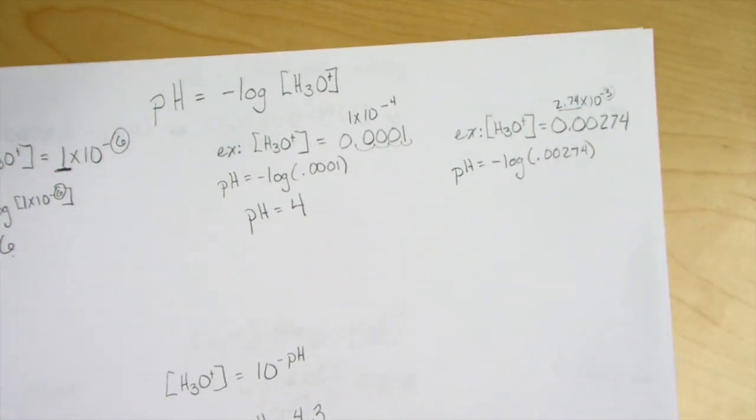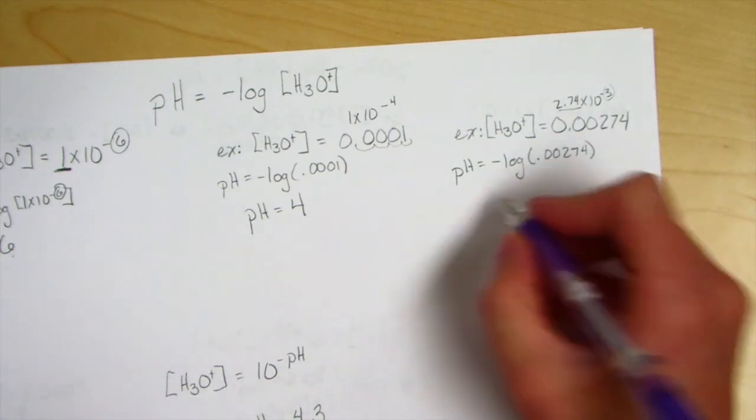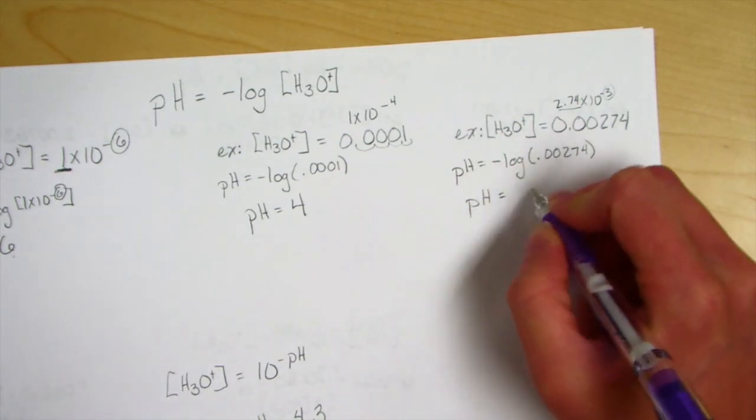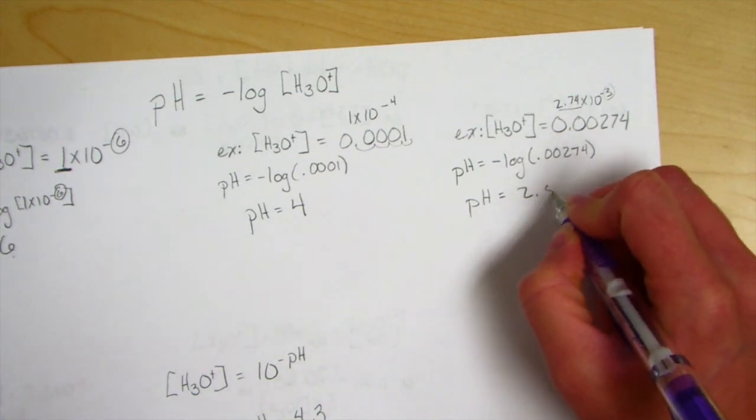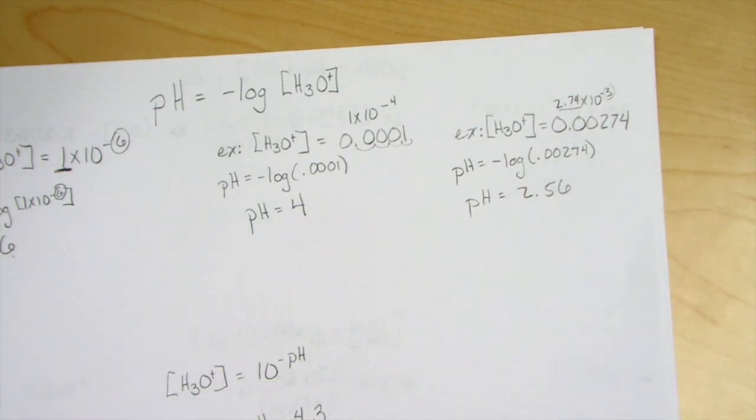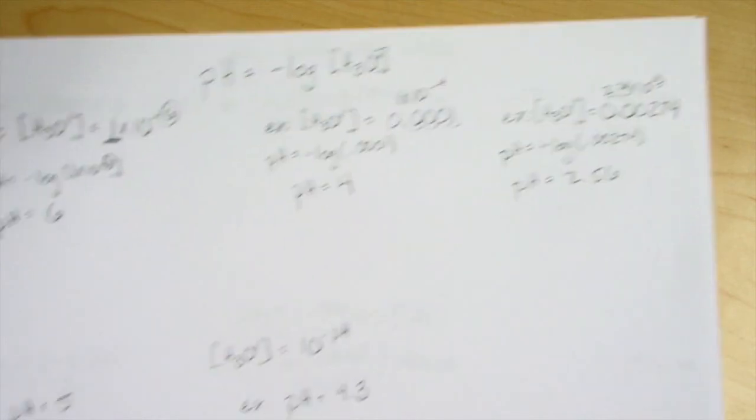I simply type it in on my calculator, negative log 0.00274, and I come out with a pH equaling 2.56. Okay, so that's just simply using that equation.